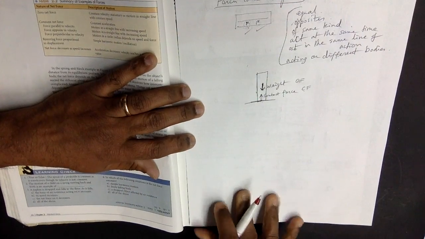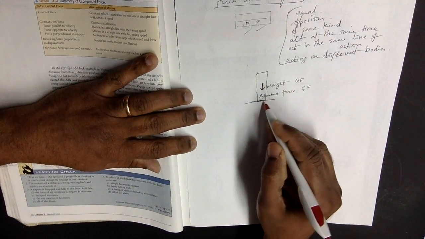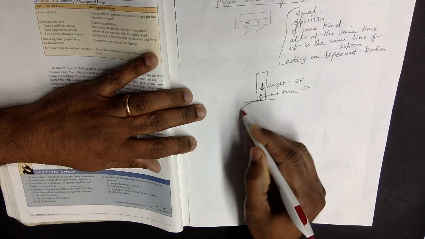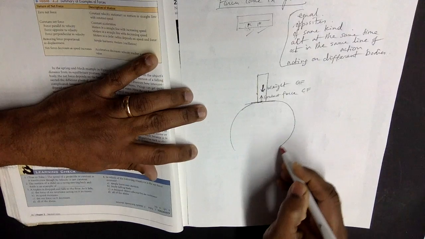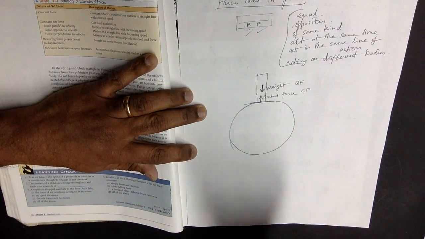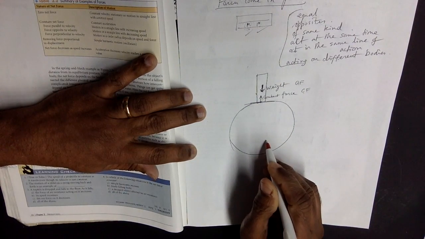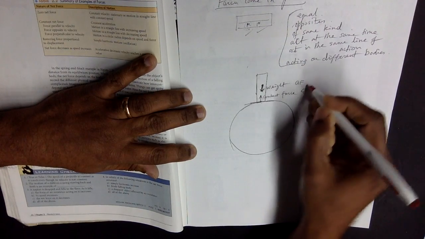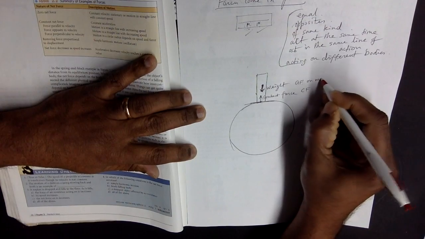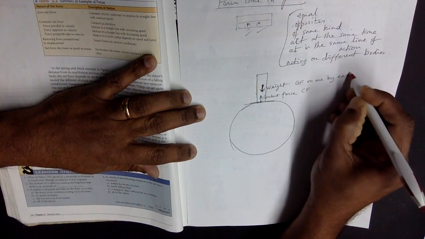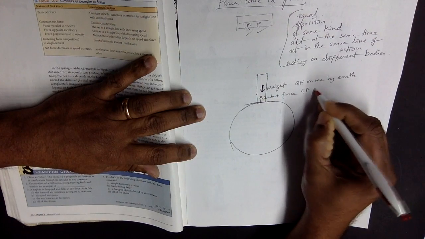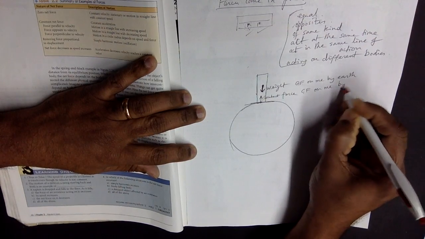So let's see which one is an actual pair. To understand the real pairs, you have to go down and assume that this is the Earth, not to scale. What is weight? Weight is a gravitational force on me by Earth. Now, what is a contact force? It's a contact force on me by ground.